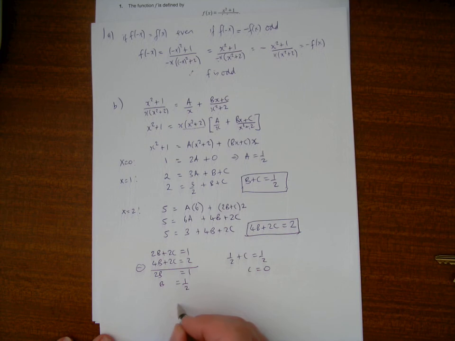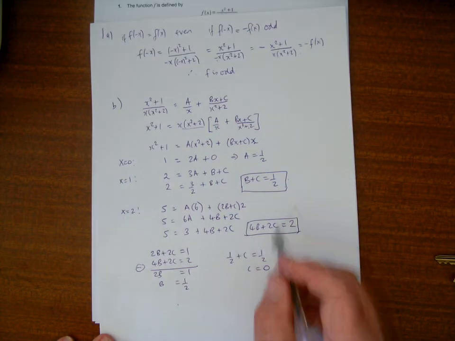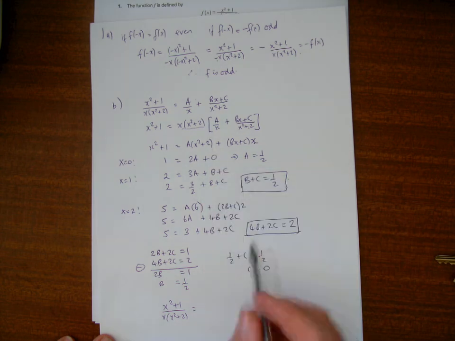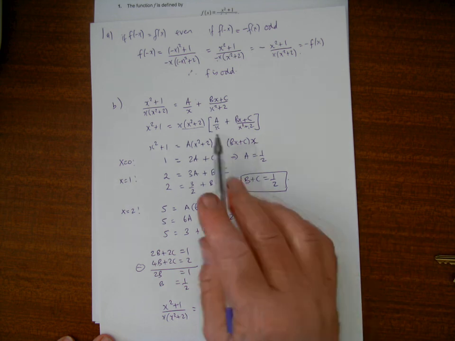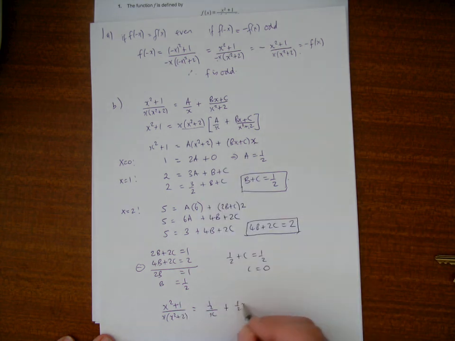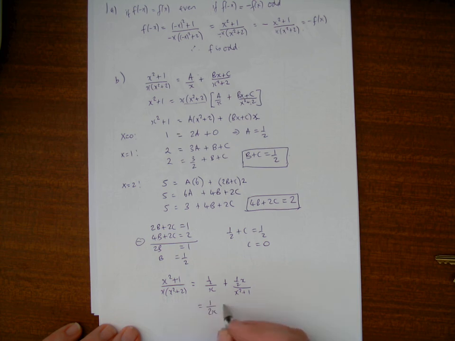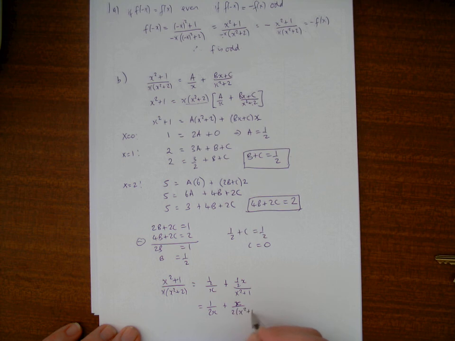So the answer is x squared plus 1 over x bracket x squared plus 2 equals a over x, which is a half over x, plus bx, that's a half x, plus c which is nothing, over x squared plus 1. That doesn't look very tidy with the fraction on top, so I'll bring that underneath. So that'll be 1 over 2x plus x over 2 bracket x squared plus 1.